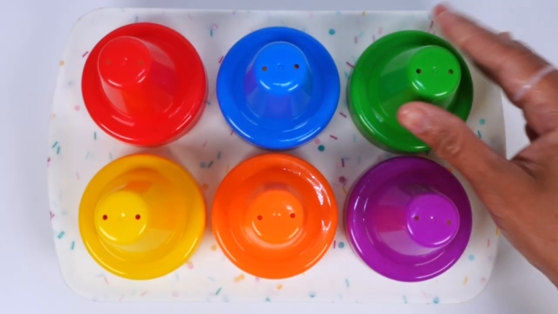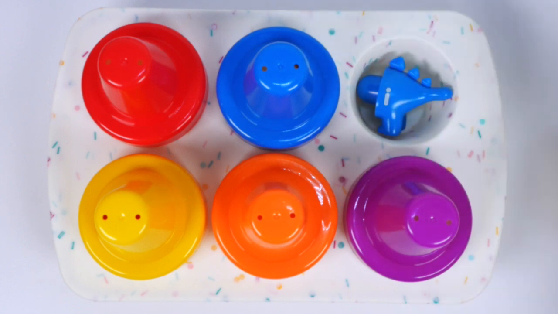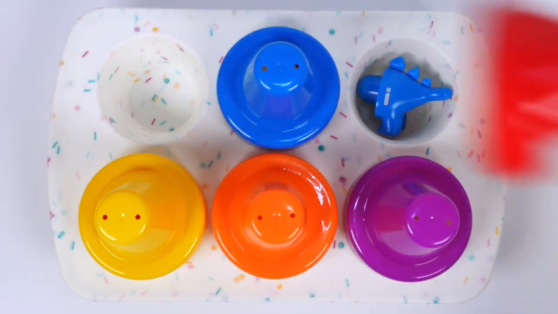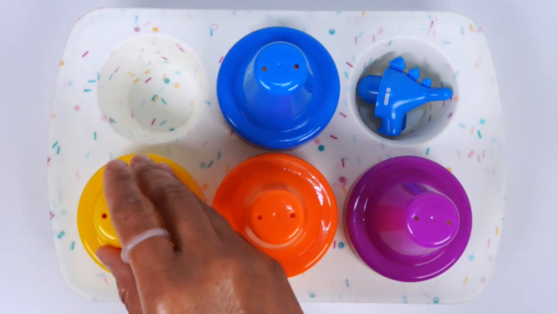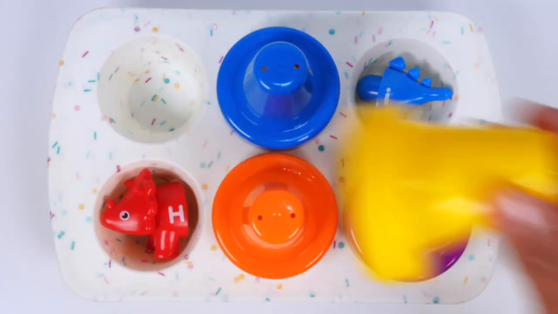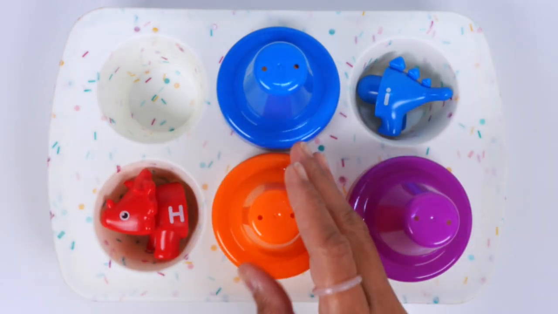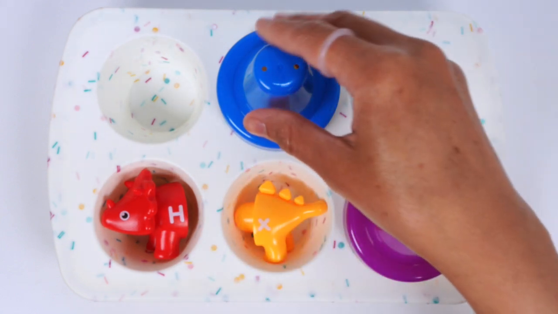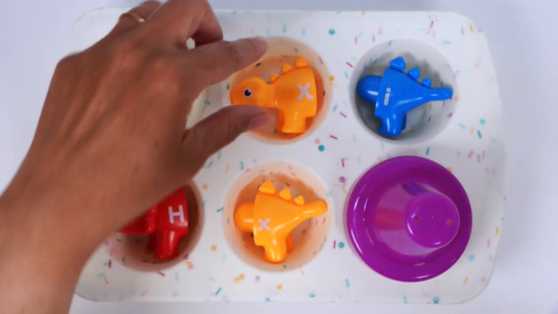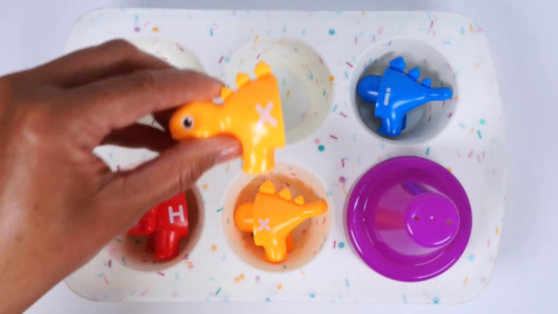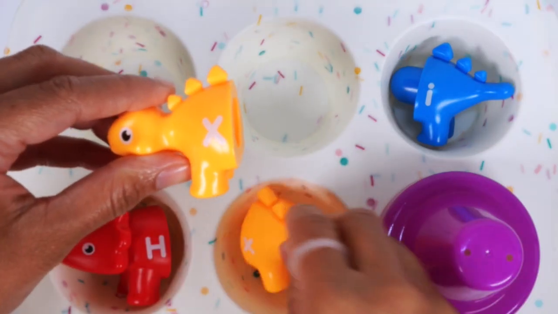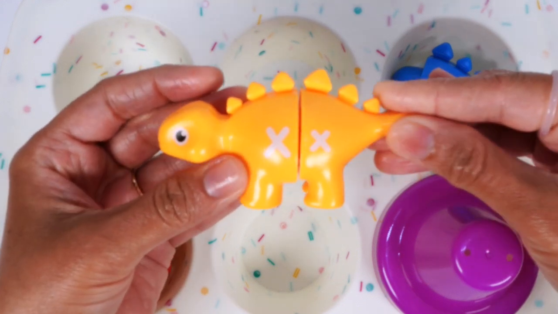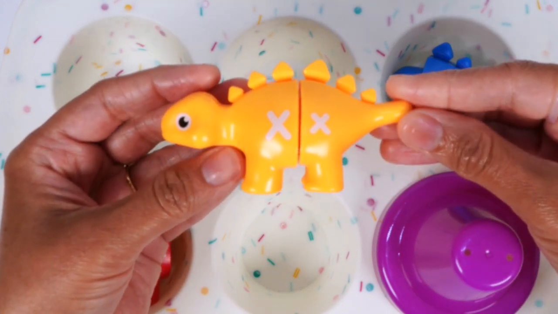Let's find X next. It's little I, but we're looking for X. No, nothing here. How about this one? Big H, but not the letter we need. Little X. Now we need big X. There it is, big X. Big X, little x. We found X.